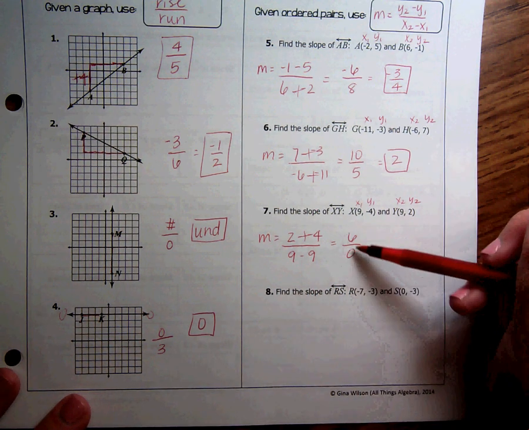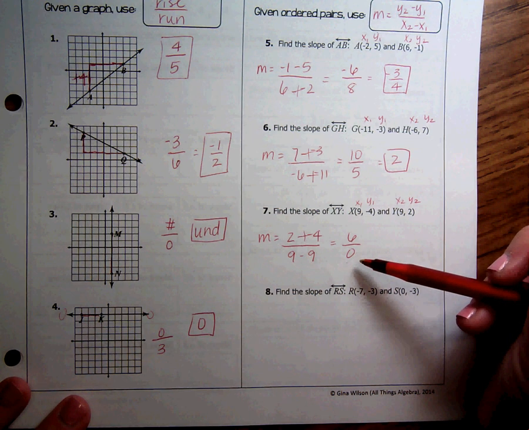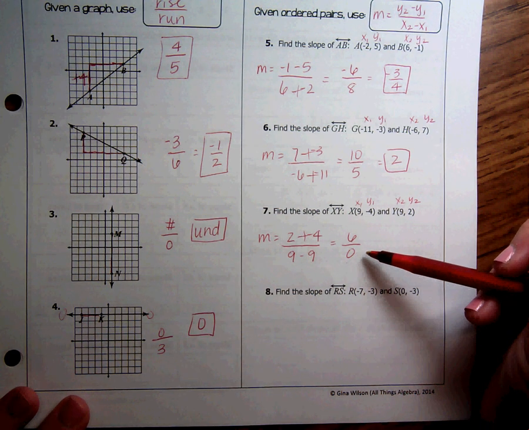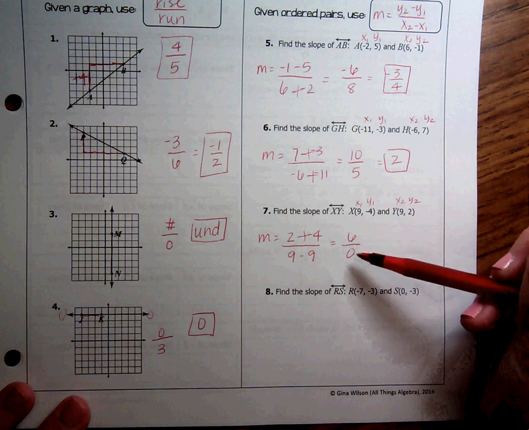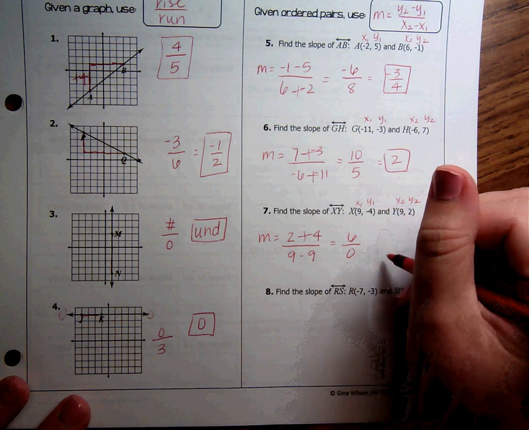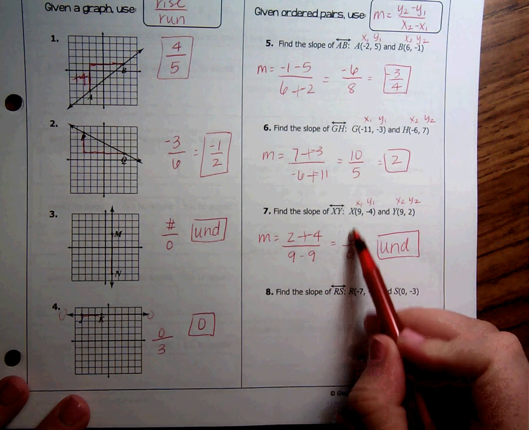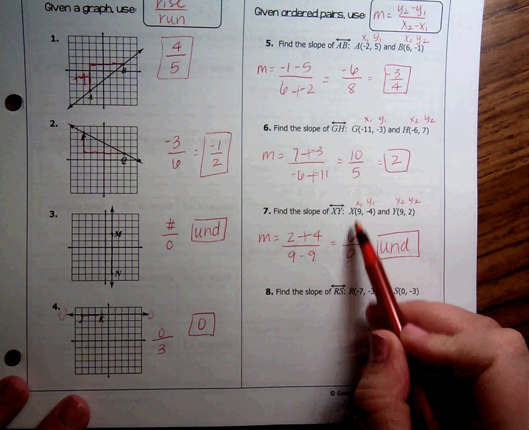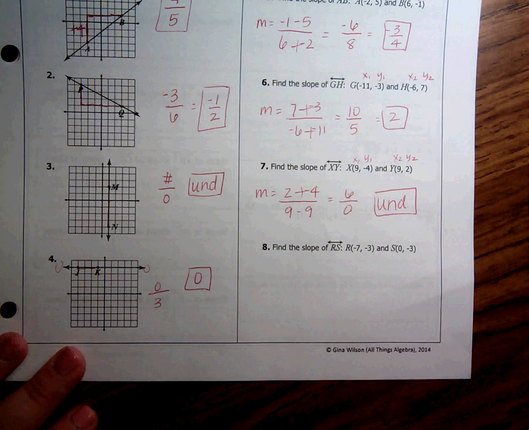So a lot of people get confused when they see this format, 6 over 0. Which one is it? Is it undefined or is it 0? I like to think of it as like an Australian accent, like 0 is under the 6, so it's undefined. You see it? Undefined. If you like to think of it, well, you're rising a bunch, but you're not running any, so that's a vertical line, then it's undefined. However you need to think about it to make sure you get the right answer is cool with me.